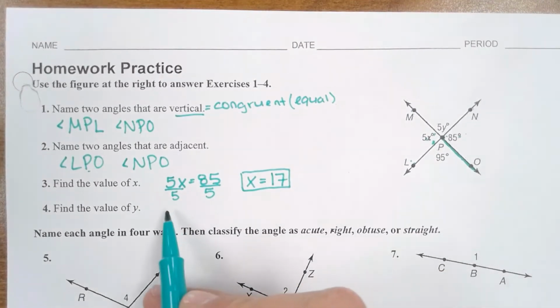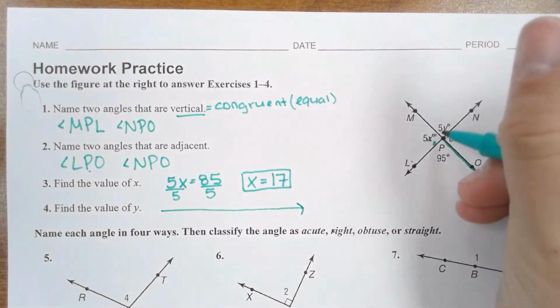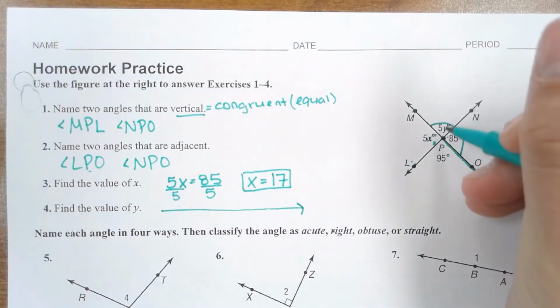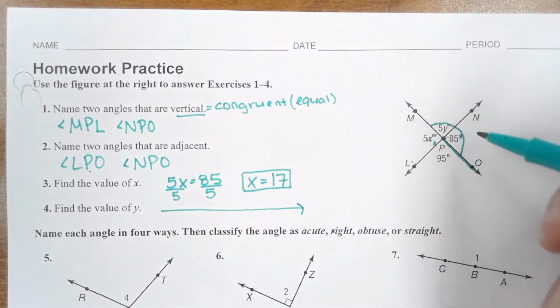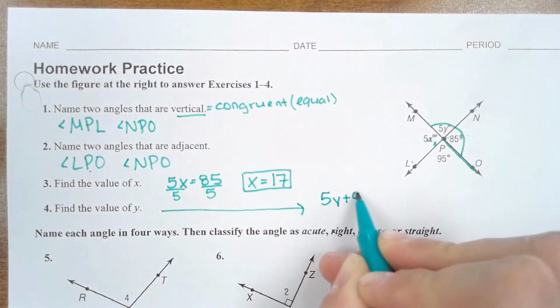However, I do want to show you another way using adjacent angles. When you're using adjacent angles, you're looking at two angles right next to each other. Since I'm trying to solve for y, I'm going to look at this 5y and 85. When you see adjacent angles, you can add them together: 5y plus 85.